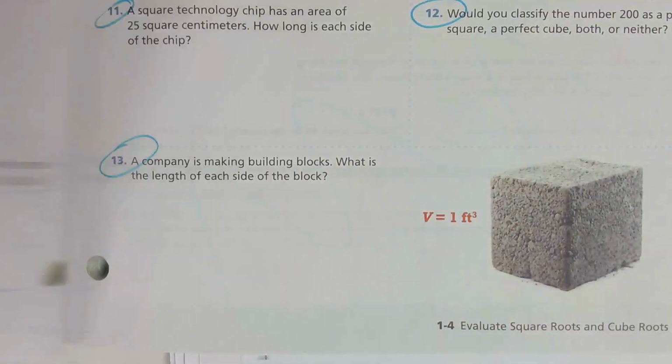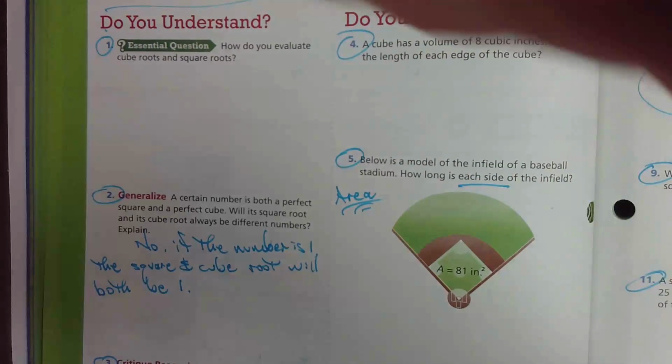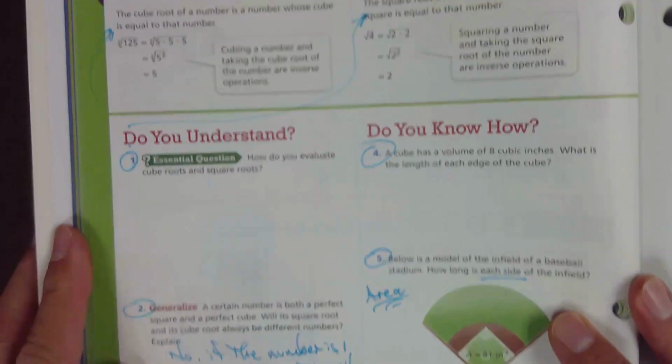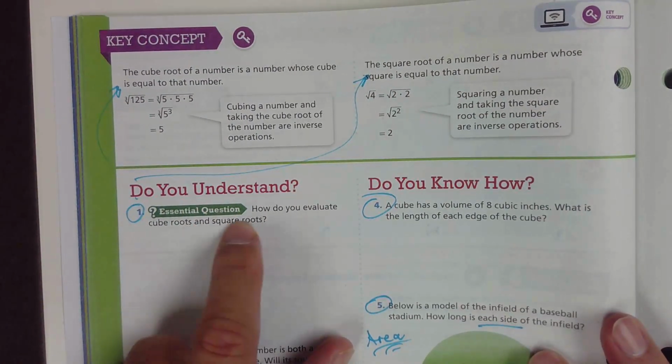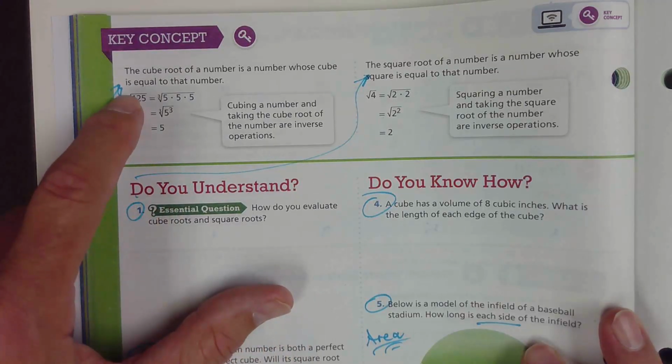All right. Here's what I want you guys to do. Okay. Do you understand how to evaluate cube roots and square roots? Yeah. So I drew an arrow.